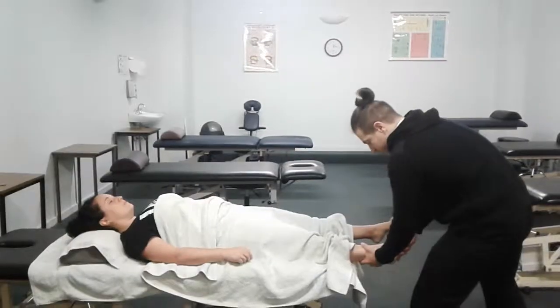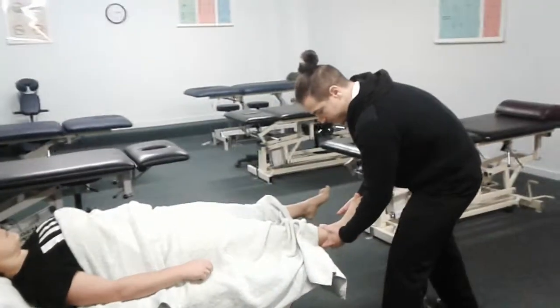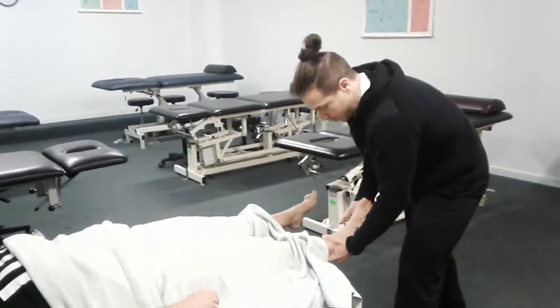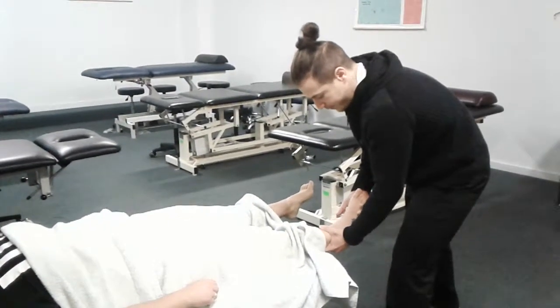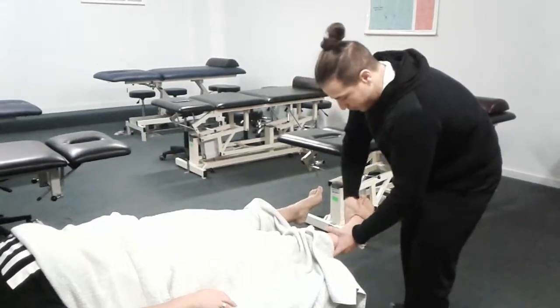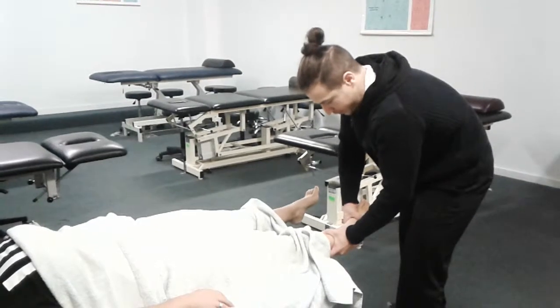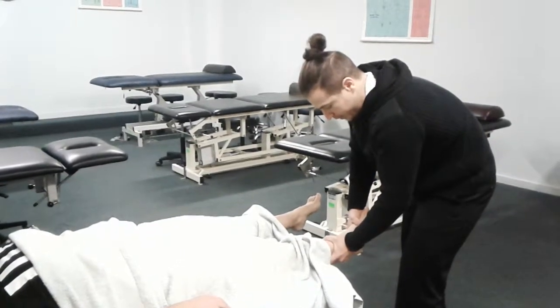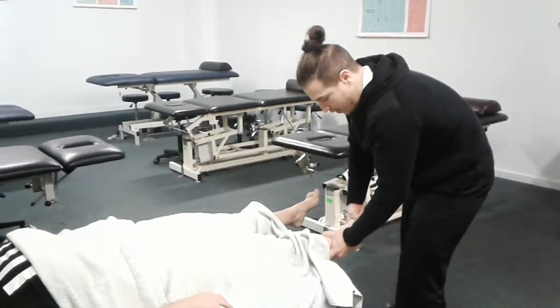I want you to not let me move you. So I'm pushing up against your foot. Go for it. 1, 2, 3, 4, 5. Any pain or discomfort? No. And then from here, I'm going to move your foot out, and I want you to stop me from moving your foot out. Okay, go. 1, 2, 3, 4, 5.